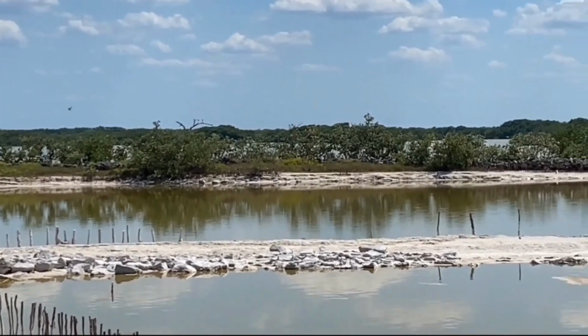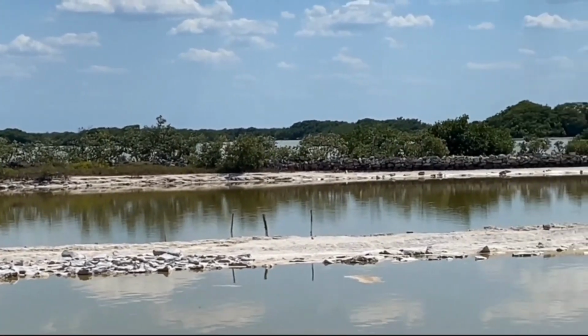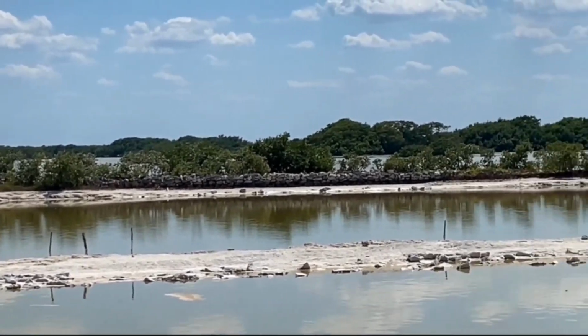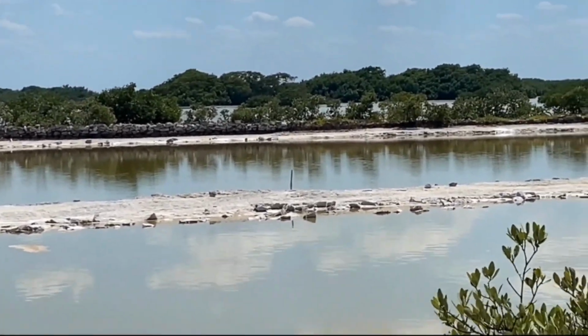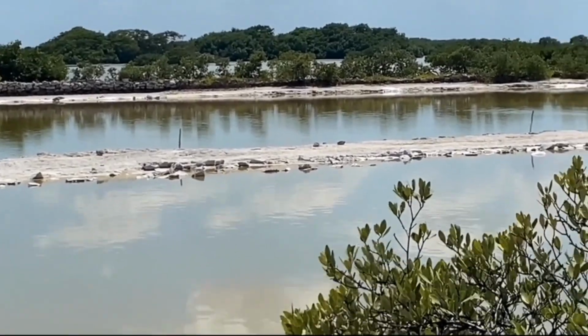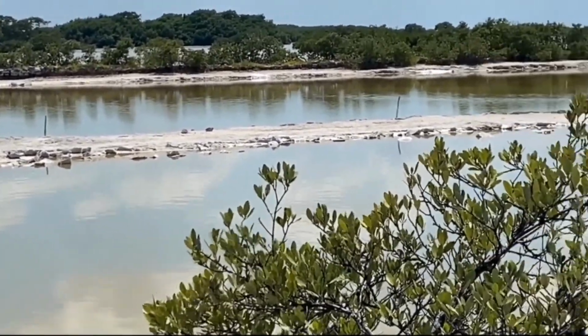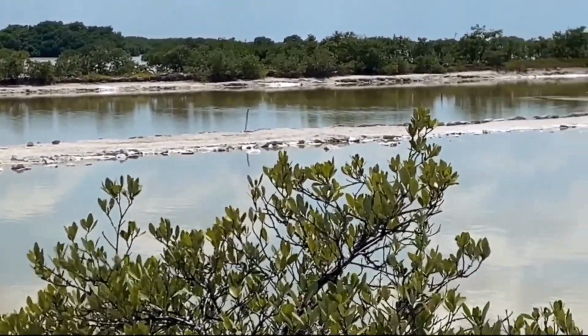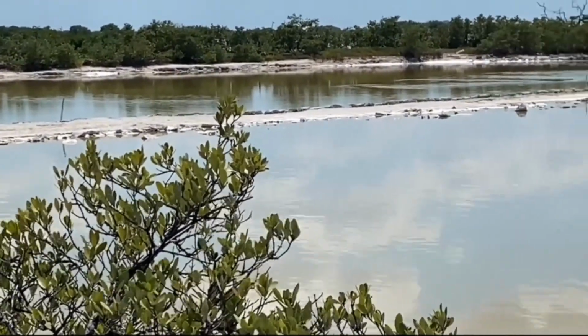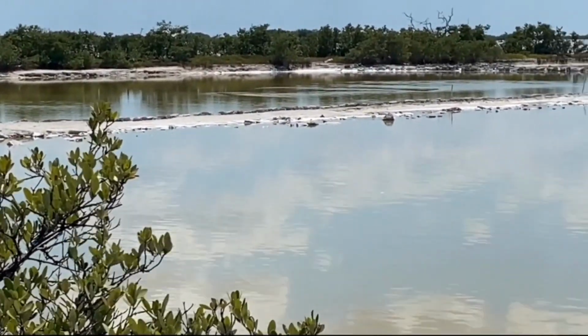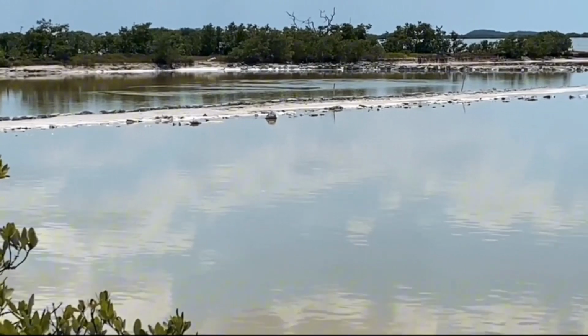And here you can see that the Mayan people are using certain areas for salt production. So they're actually extracting the salt from the water. They allow the water to go into these little shallow areas that they've created, and then during the dry season it dries down and the salt accumulates in the bottom, and then they harvest the salt.